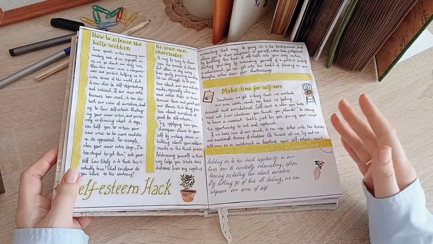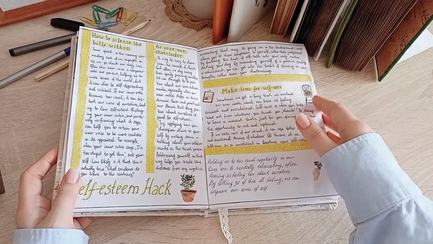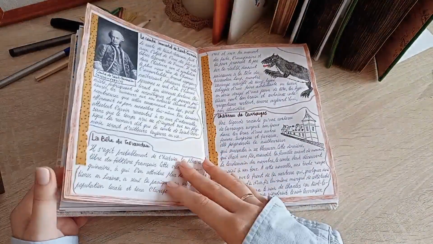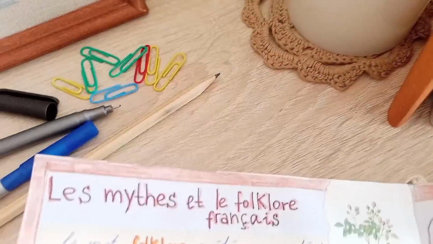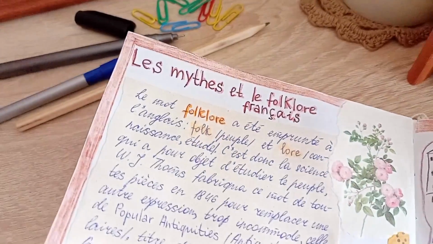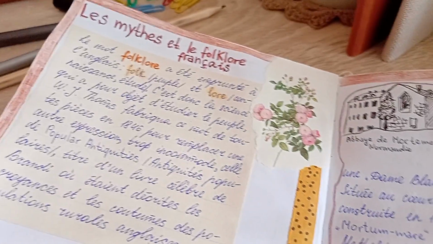Magazines are, of course, not the only source you can use. Any website with an interesting article is great. Look what I did here. While reading about French folklore, there were some parts that caught my eye, and I decided to add it here too.